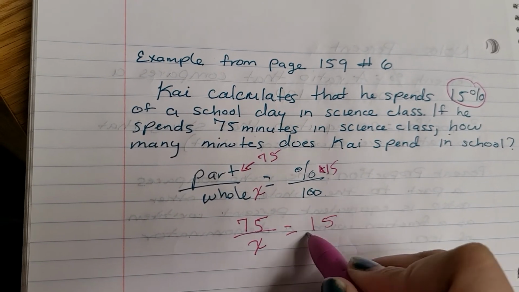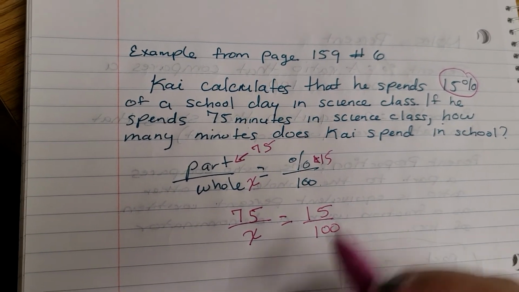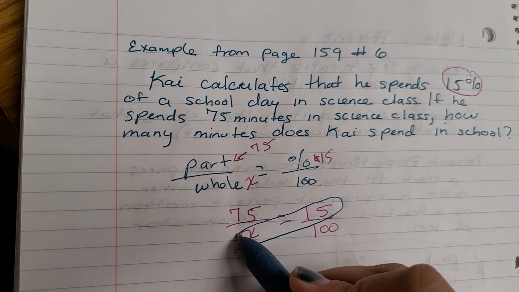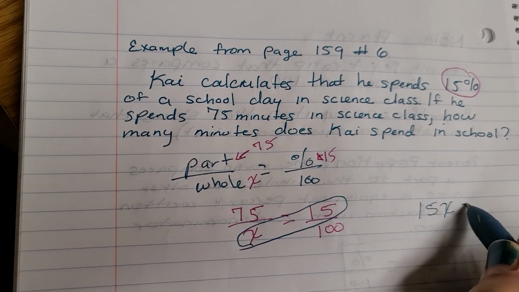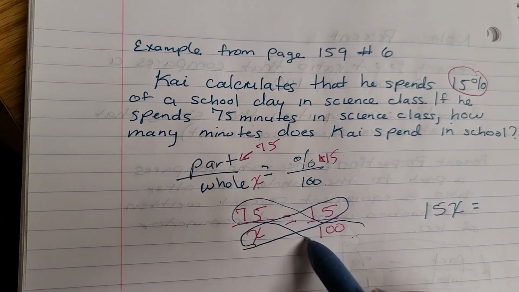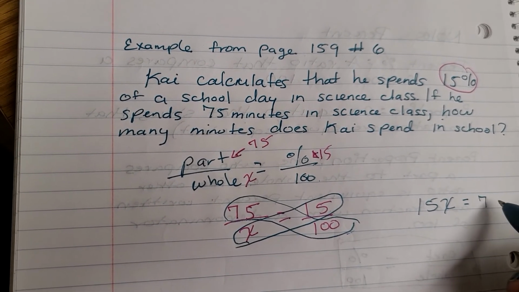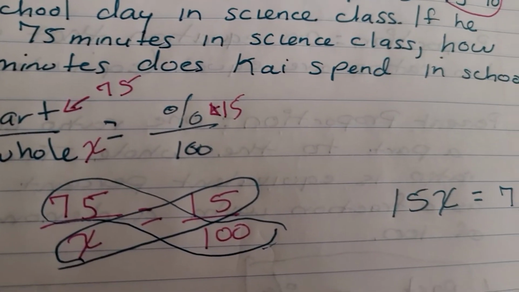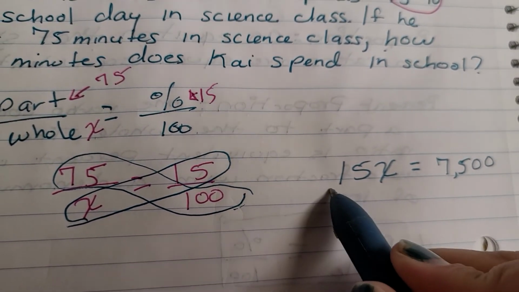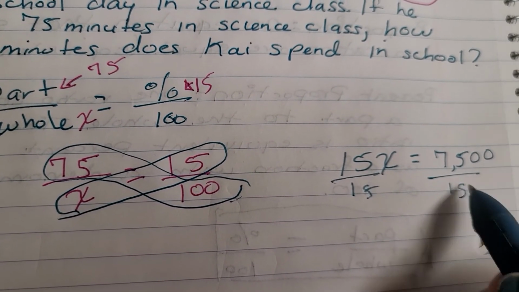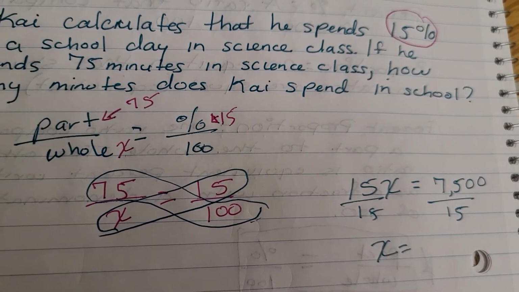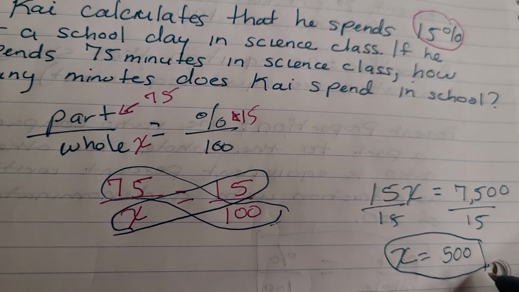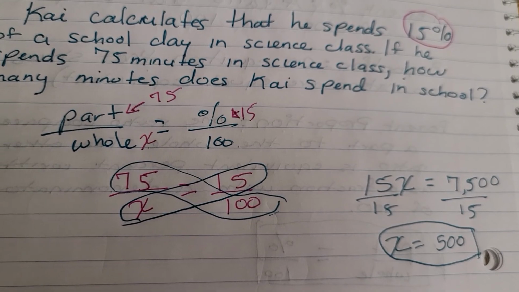Okay, and then you have 15 over 100. Again, we're going to do cross multiply, so I'm going to get my other pen. I'm going to get X times 15, that's 15X. Then I get 75 times 100, and that is 7,500. Okay, so I'm trying to leave the X alone. I'm going to go ahead and put this over here. So divide by 15, divide by 15. X equals 500. So that means he spends 500 minutes in school.